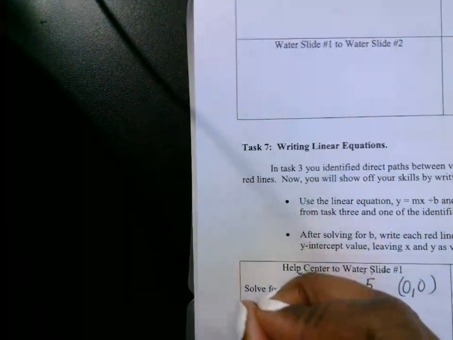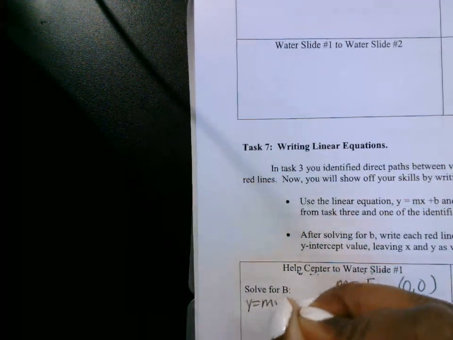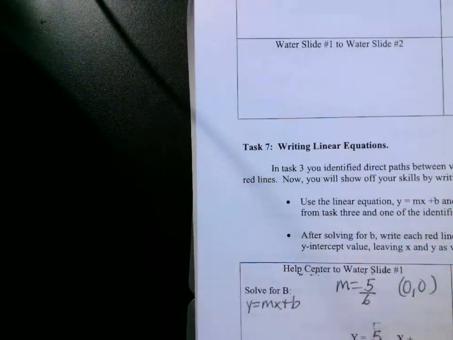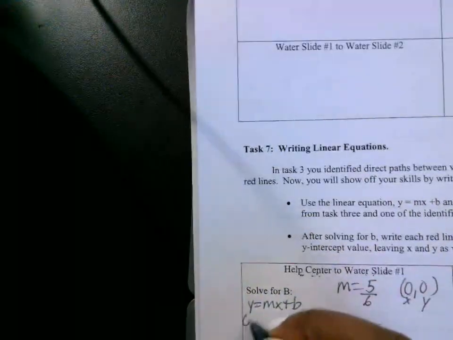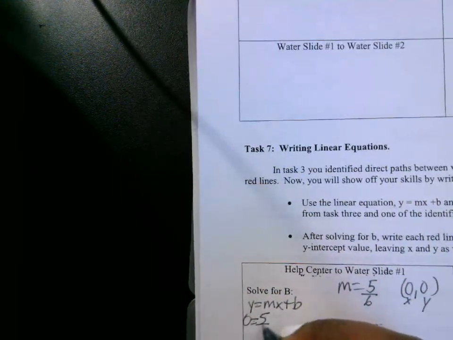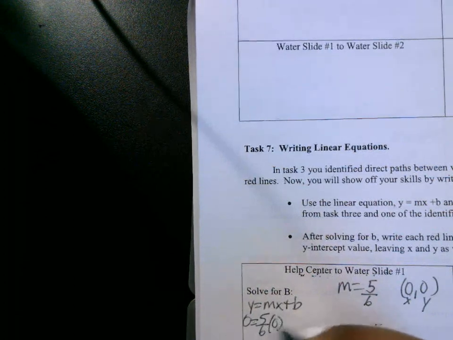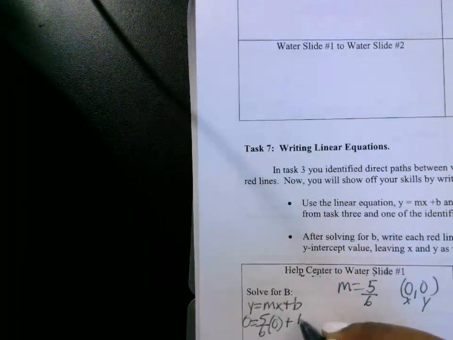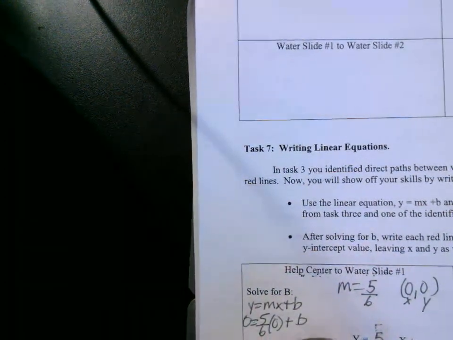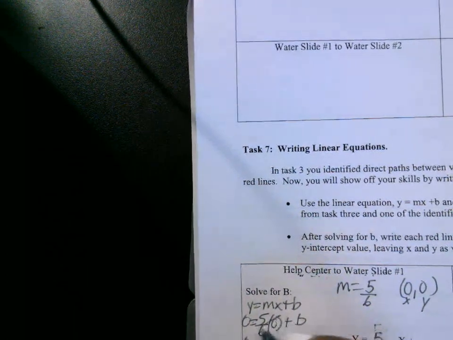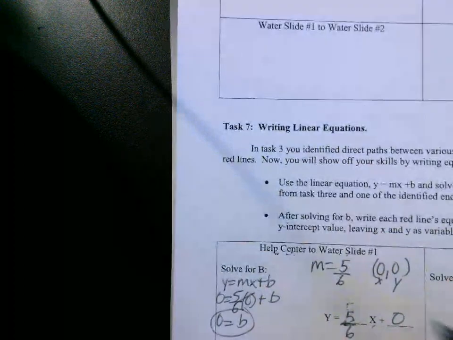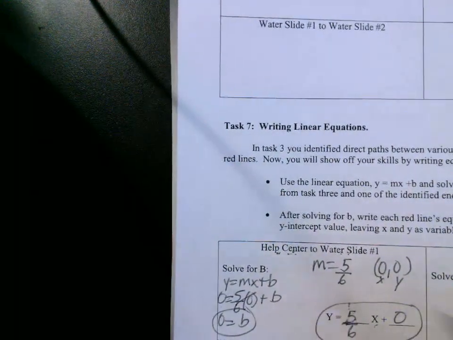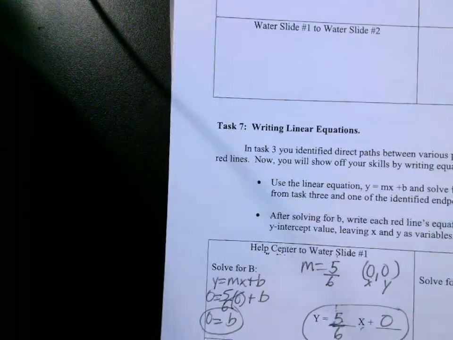Okay, so now I'm going to solve for B. Y equals mx plus b. Use the slope-intercept form. And I'm going to plug in 0 for x and 0 for y. 5 over 6 times 0 plus b. So this is 0 here. So b is 0. Okay? And so this is my answer here. All right? That's my equation.